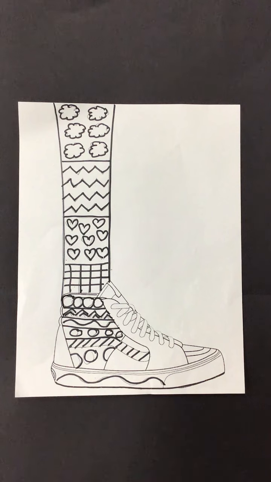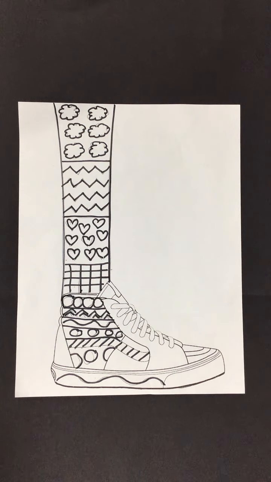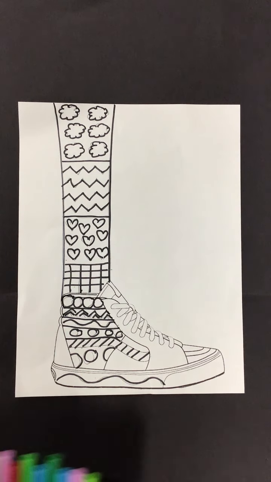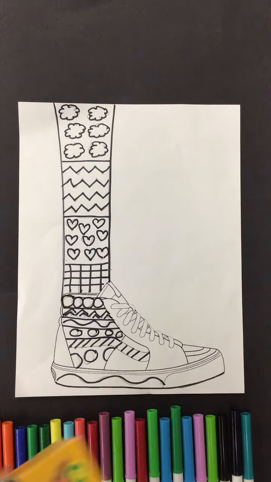So you can see this one's all Sharpied and it's ready to go. Those black lines are really going to make our colors stand out. Now, you have lots of options when it comes to coloring this in. You can use markers, crayons, colored pencils, anything you want. I'm actually going to use a combination of markers, some thin markers, and some crayons.